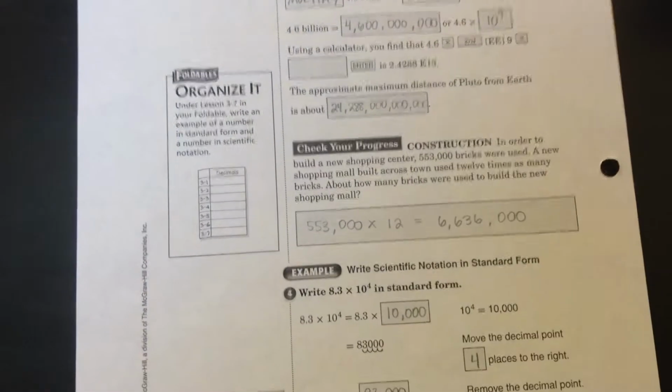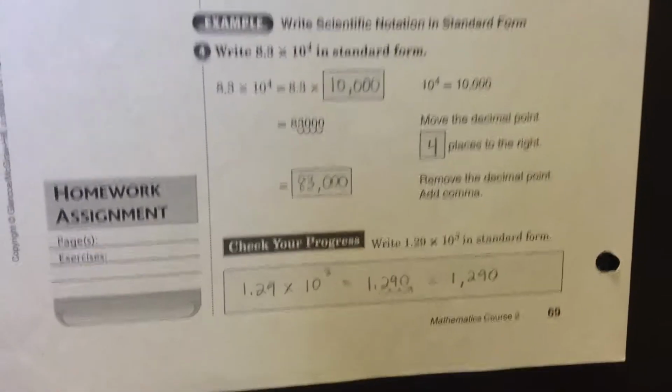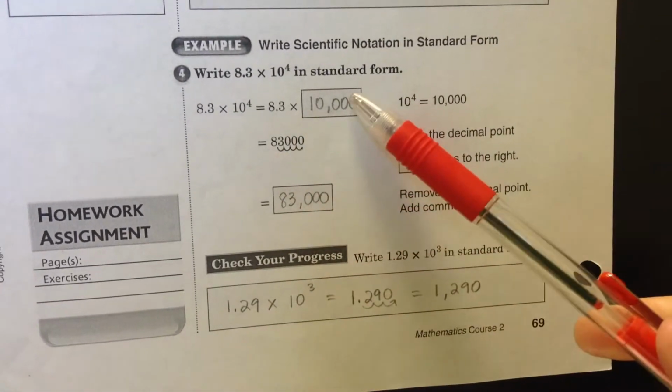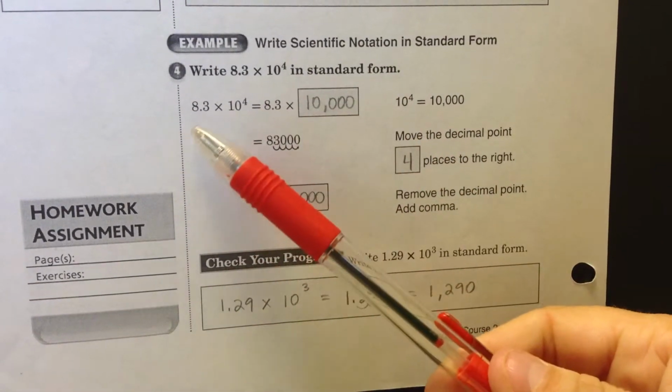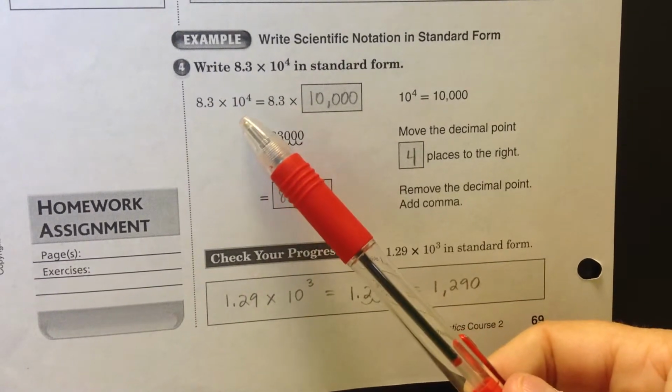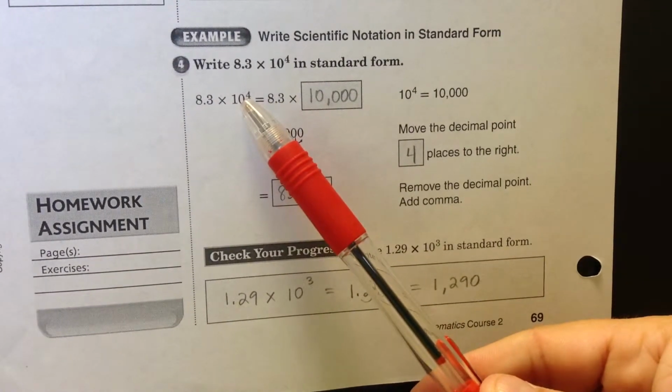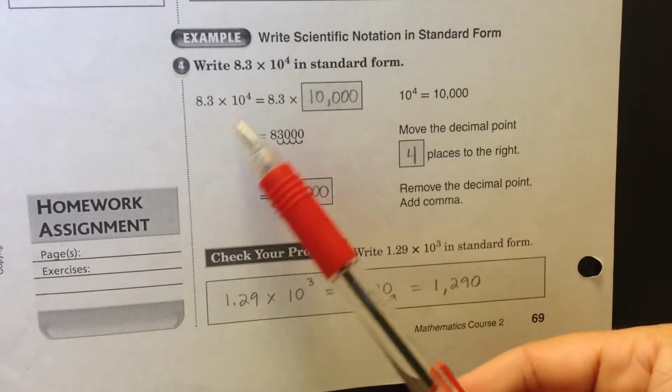All right, now we're going to work on a couple of problems where they're giving it to you in scientific notation. You have to put it in standard form. 8.3 times 10 to the 4th. Well, you're going to use the exponent as the hint on how many times you need to move the decimal.